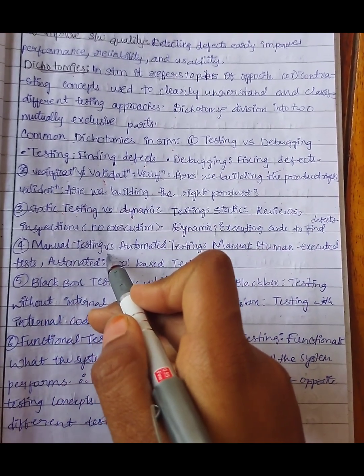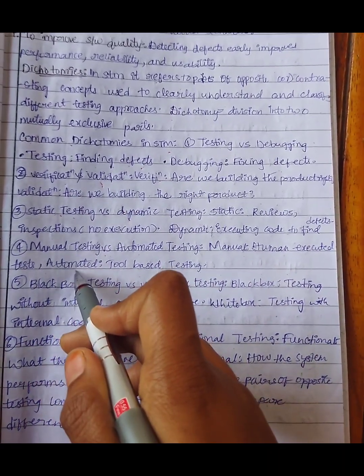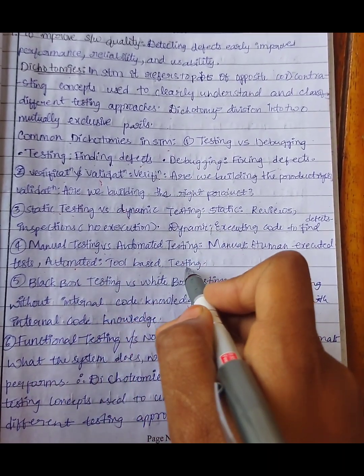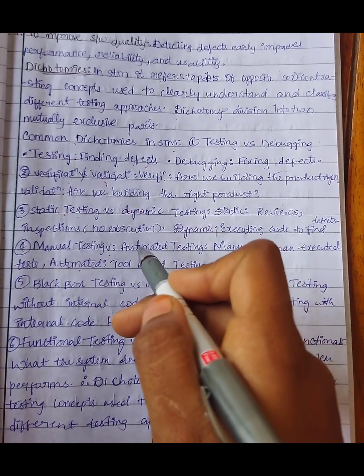Manual testing is the process of human-executed tests. Automated testing is tool-based testing. In DevOps we use AI tools like that, which are used for automated testing.